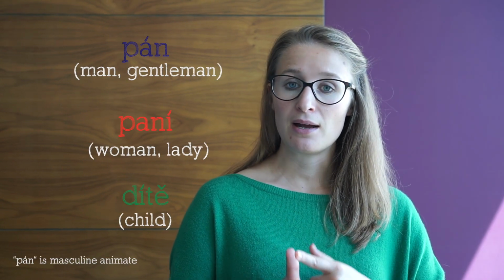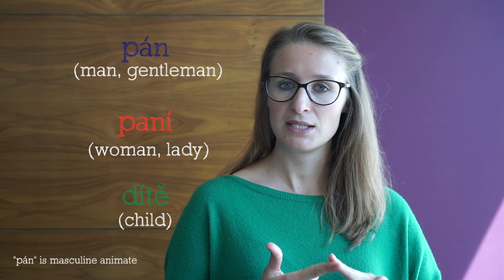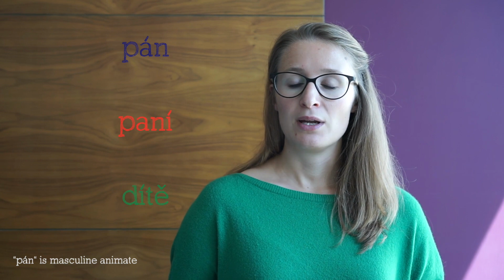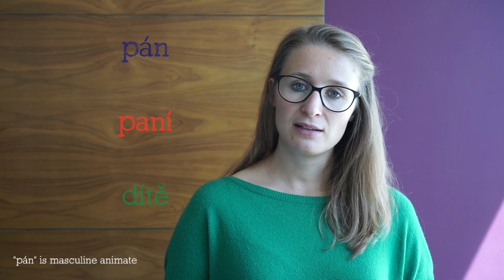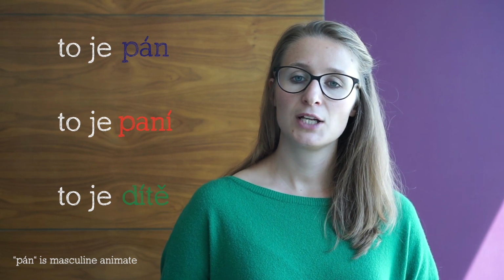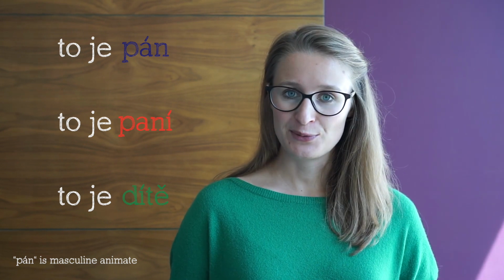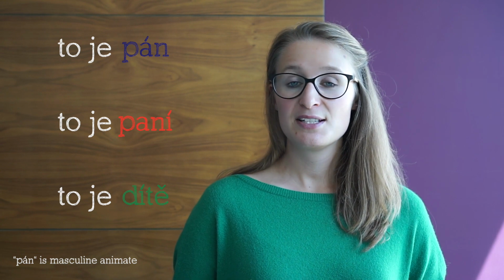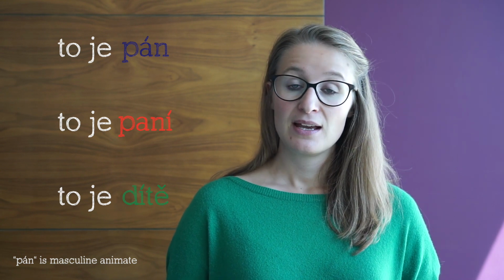Let me give you an example using 3 different nouns. Pán, which is masculine, paní, which is feminine, dítě, which is neuter. Now, if we want to say it's a man, it's a gentleman, it's a lady, and it's a child, we say to je pán, to je paní, to je dítě. So far so good, we don't need to know the gender, but this is because these are very basic examples. However, if I want to be more specific, like describing a noun with an adjective, for example, we already need the gender. Have a look.